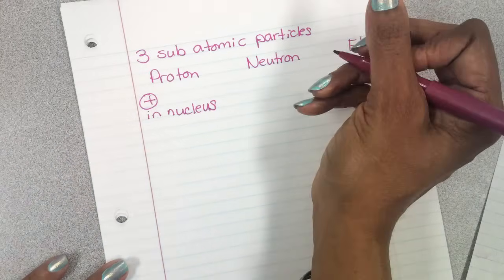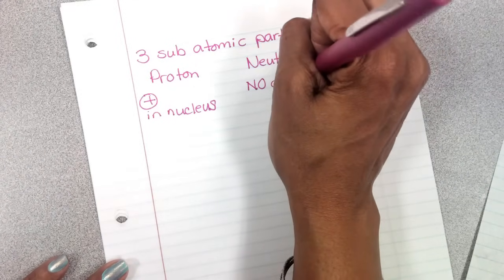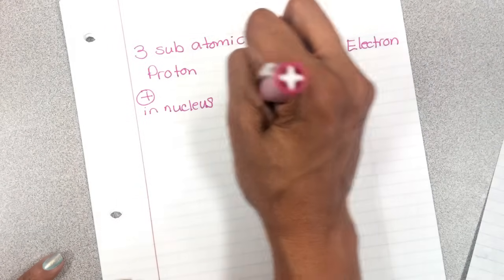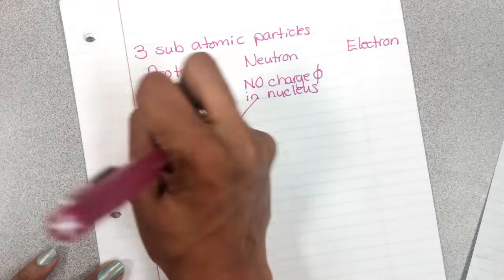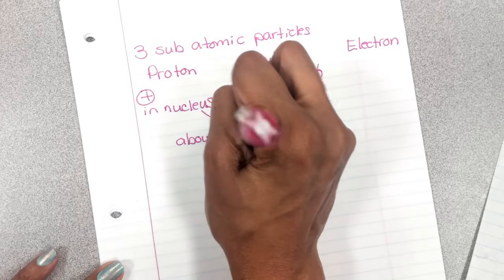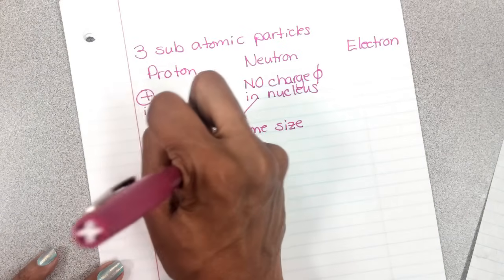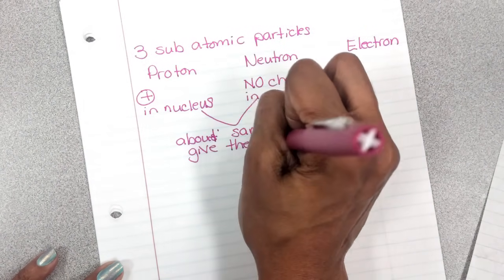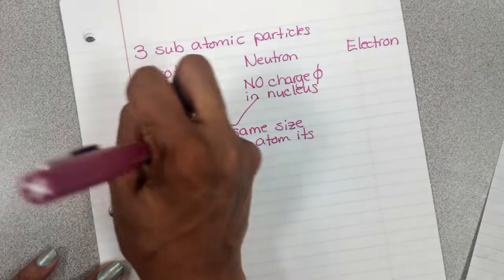Then we have the neutron, which has no charge. When I draw them out, I'm going to use a circle with a line through it. They are also in the nucleus. The proton and the neutron are about the same size, and these 2 particles in the nucleus give the atom its mass.